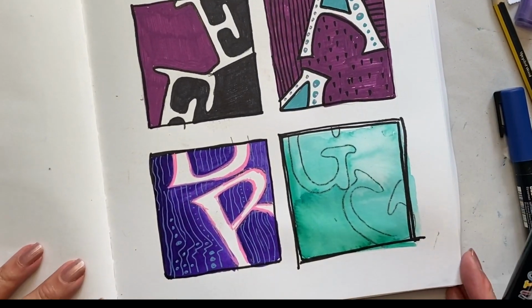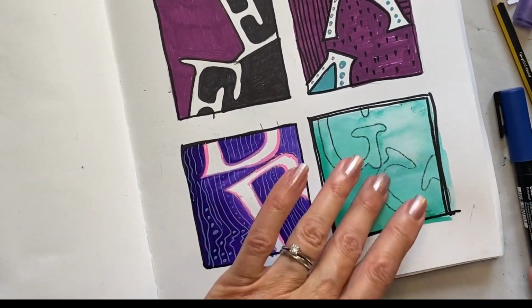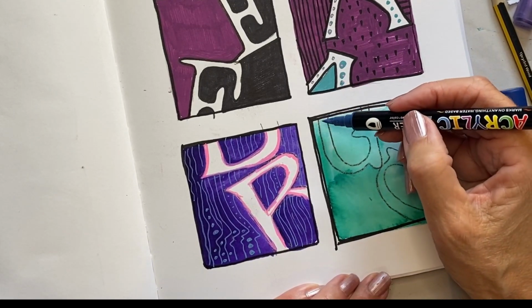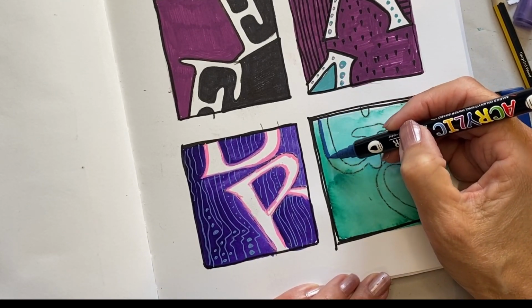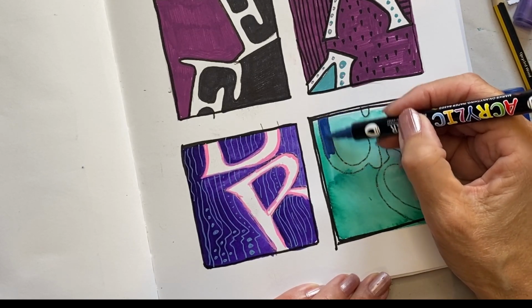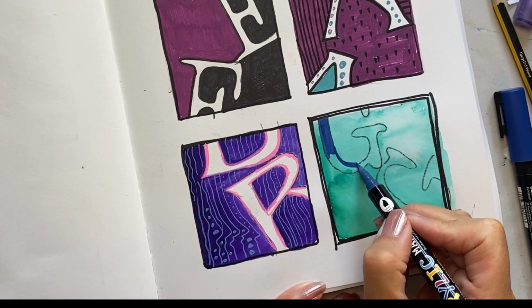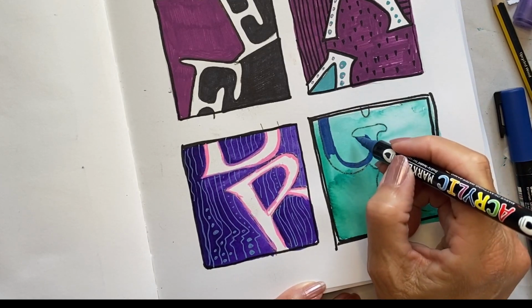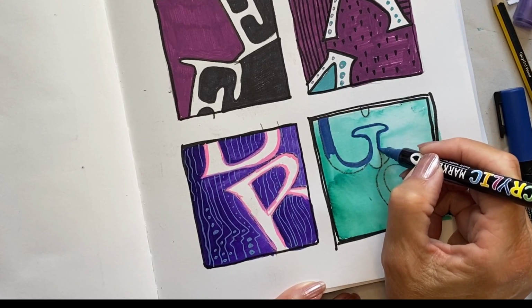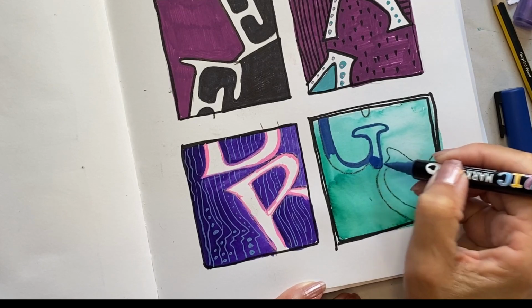This one, let's make sure we've got that in view. I'm going to use my brush acrylic, and I'll list all of the products in the description. This is going to be quite a long description on this tutorial.